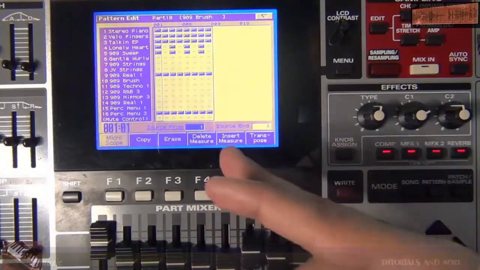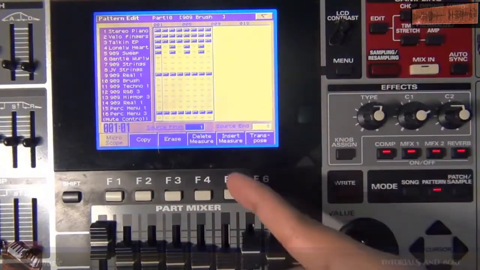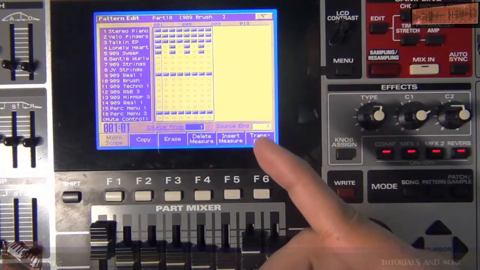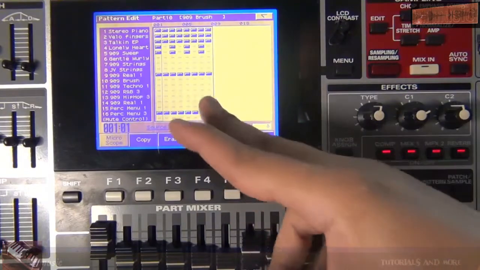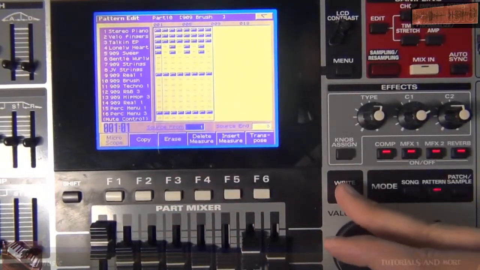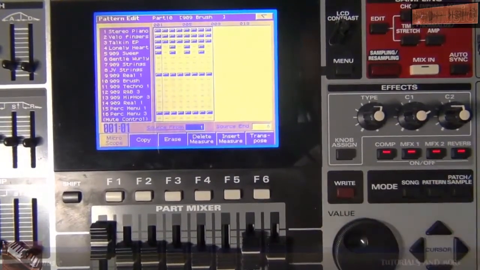Now, the only thing, technically it doesn't have an undo, but it does. Let me show you. Right now, I'm going to save it. We're going here to write. Sorry, we've got to get out of here first.